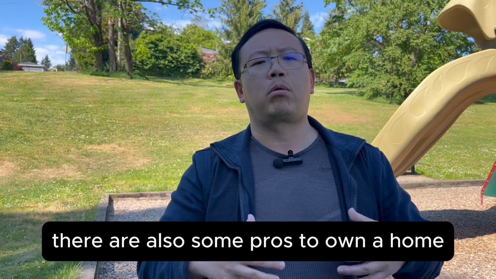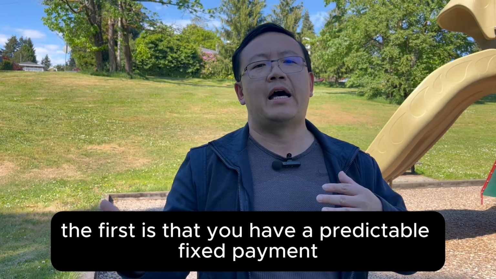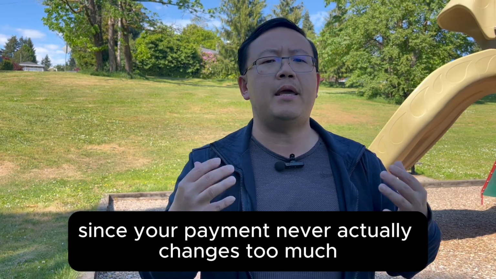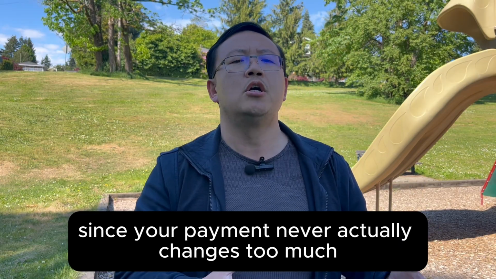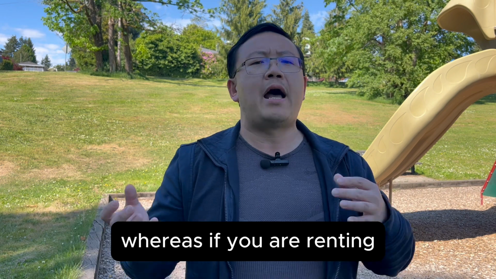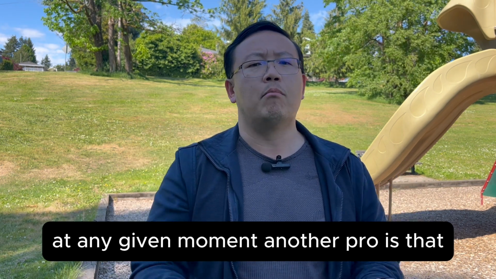There are also some pros to owning a home without involving math calculation at all. The first is that you have a predictable fixed payment, especially with a fixed mortgage. Since your payment never actually changes too much, you can budget for your mortgage payment accurately, whereas if you are renting, your landlord could jack up the price at any given moment.